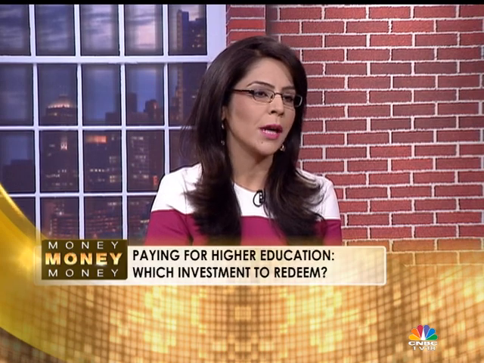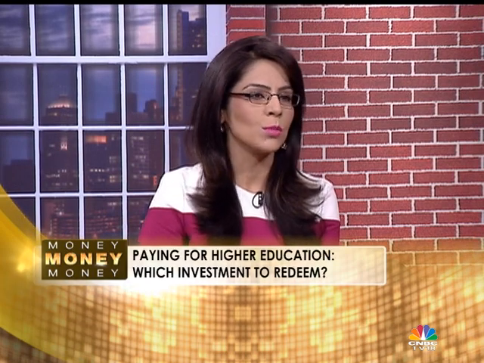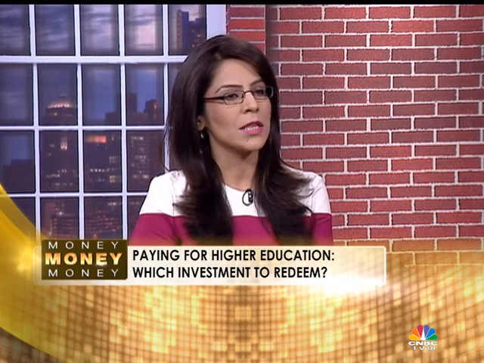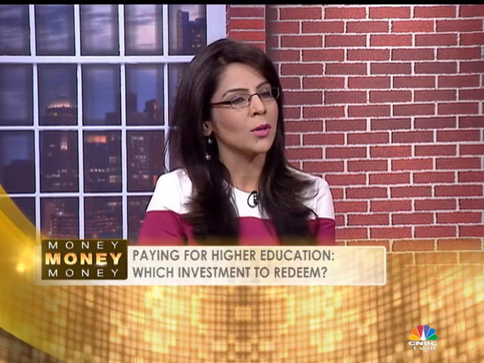Mr. Rungta, continuing with our conversation, the question is: if you are looking at partially utilizing some money that you've saved up, which instrument is it all right to break or redeem? Fixed deposits, mutual funds, debt mutual funds versus equity mutual funds. Where do you take out the money from?